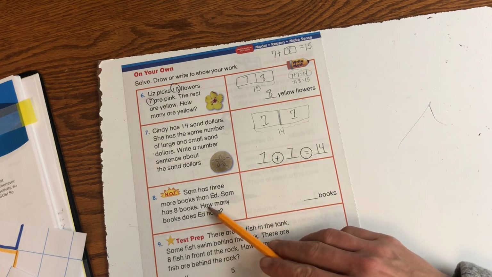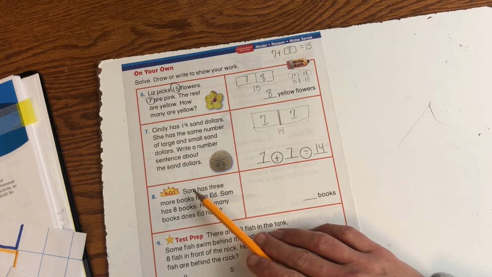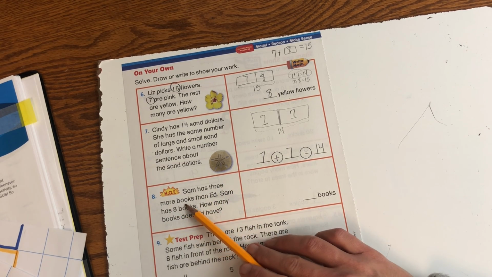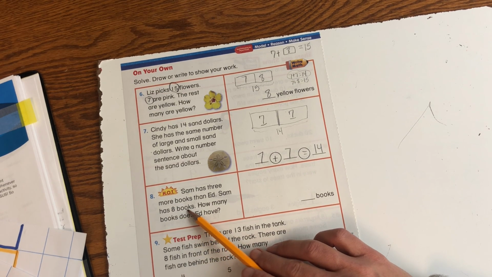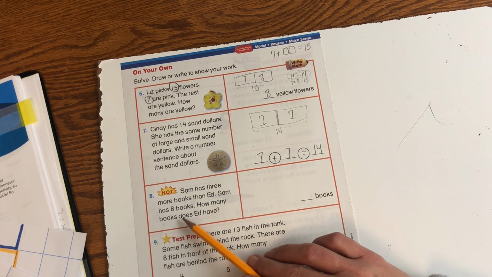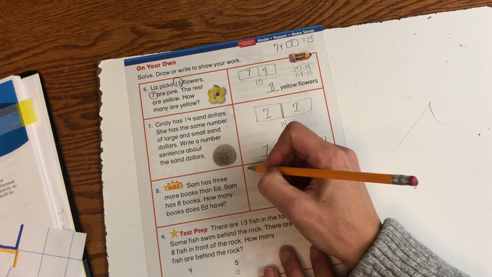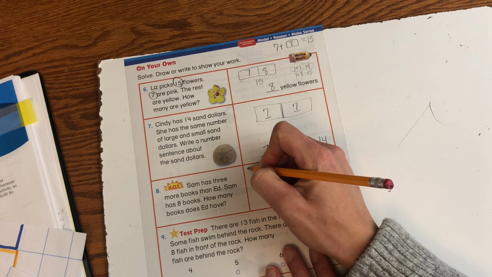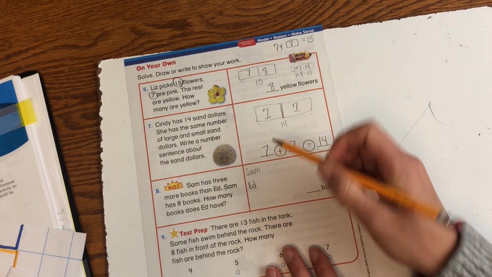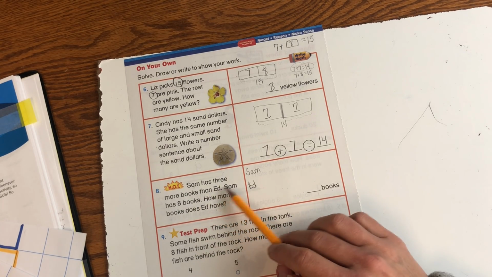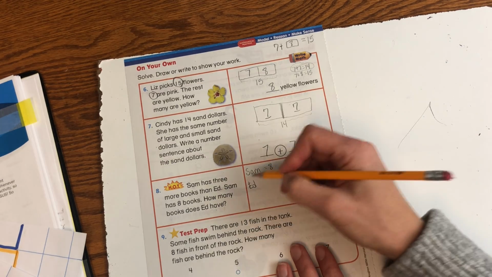All right, we're going to do the hot problem together today. Number 8. Sam has 3 more books than Ed. Sam has 8 books. How many books does Ed have? All right, let's just write their names. Sam and Ed. Sam has 3 more books than Ed. Sam has 8 books. Okay, so Sam has 8.